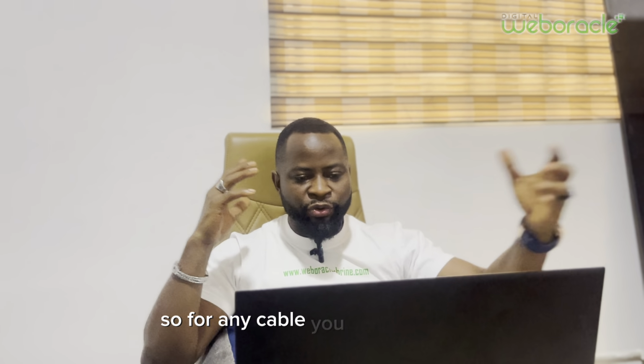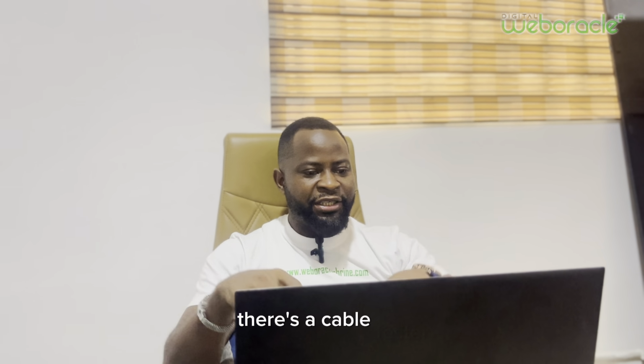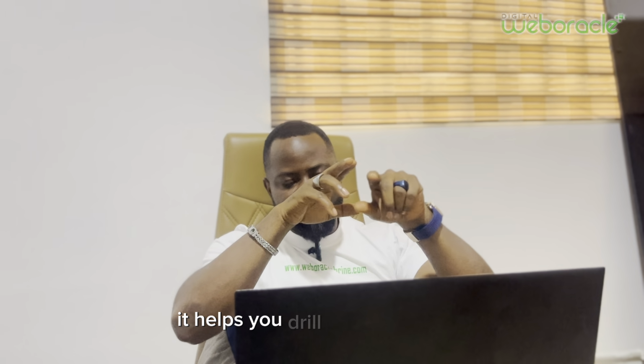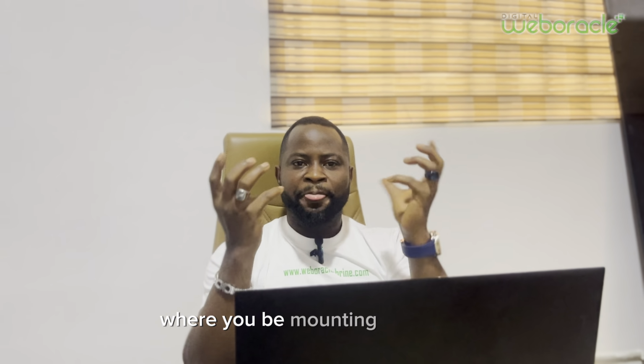So for any cable you crimp end to end, there's a cable tester. So you test your cable and all that. Then you have your drilling machine. So that drilling machine, you know what it does? It helps you drill through the holes where you'll be mounting your cameras.